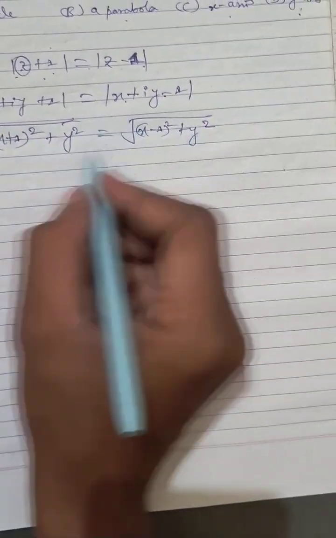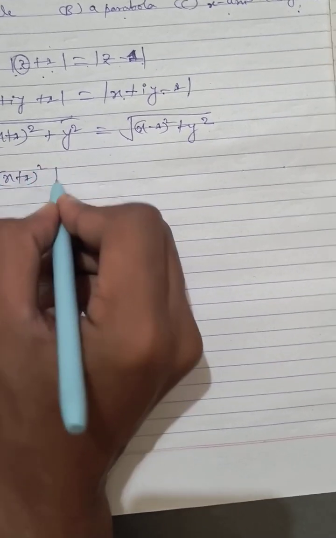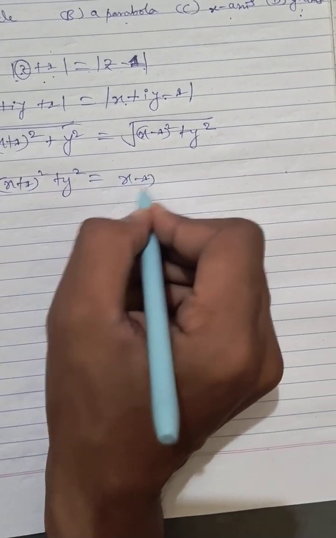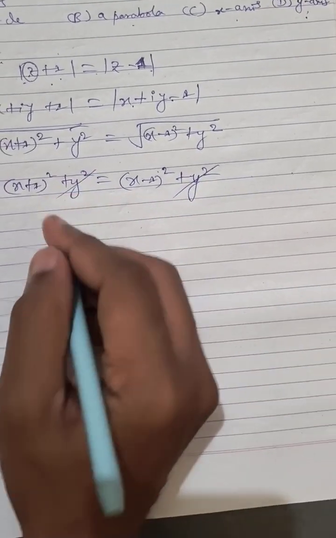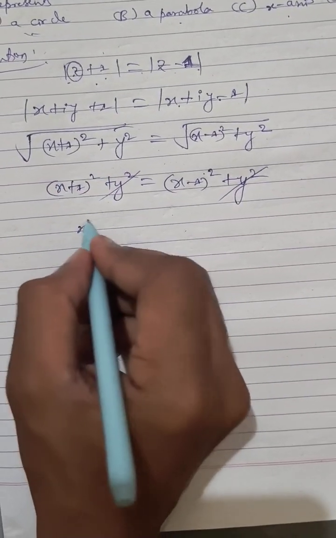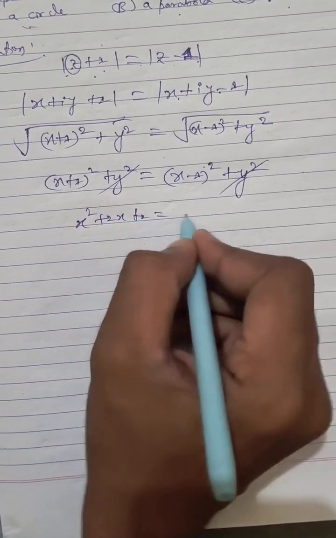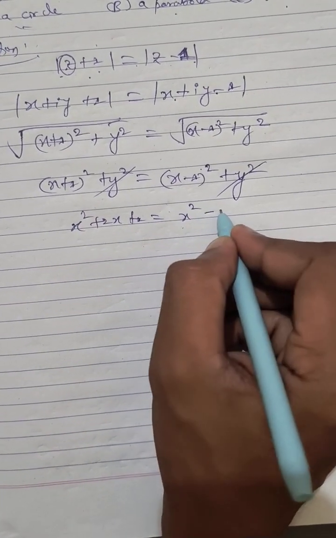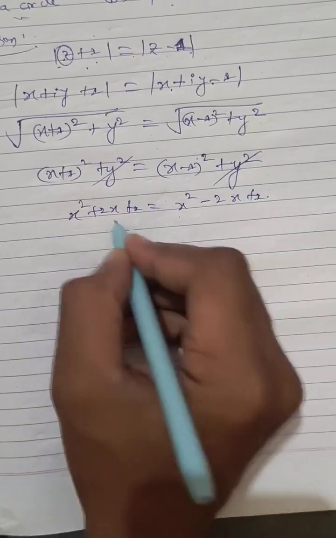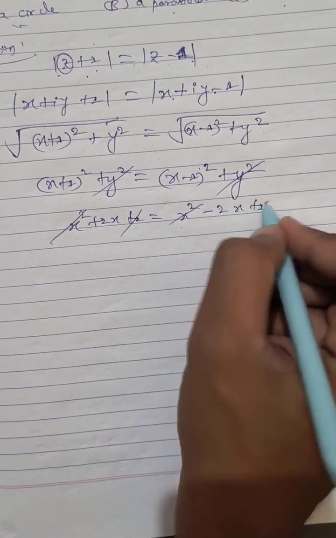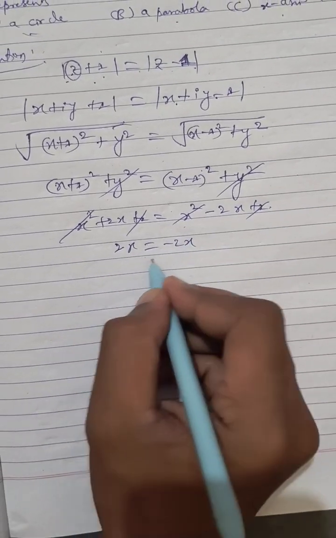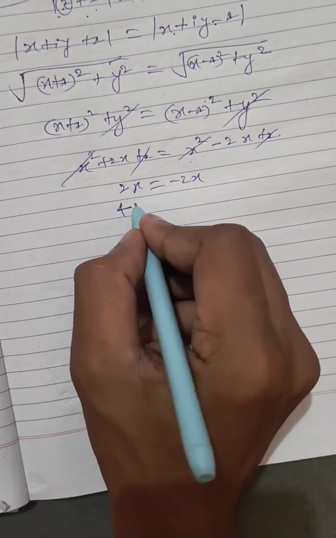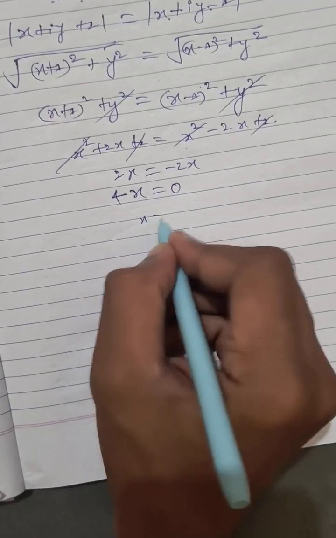Squaring on both sides, x plus 1 whole square plus y square is equal to x minus 1 whole square plus y square. So y square gets cancelled. Expand this: x square plus 2x plus 1 is equal to x square minus 2x plus 1. So x square cancels, 1 cancels. We are left with 2x is equal to minus 2x, so 4x is equal to 0, x is equal to 0.